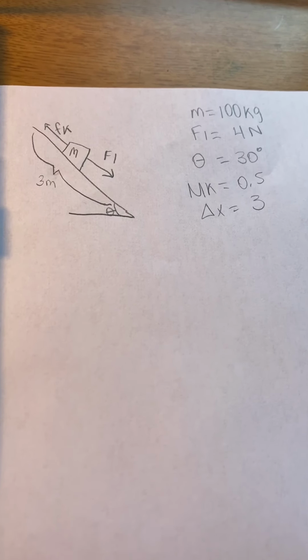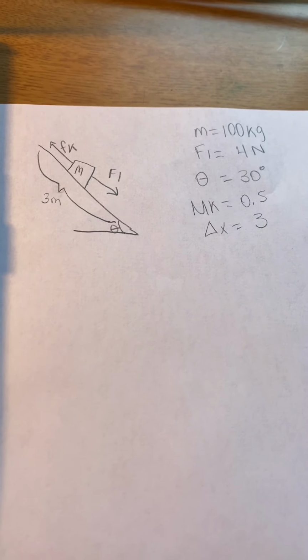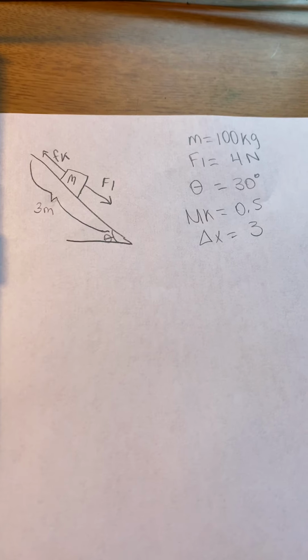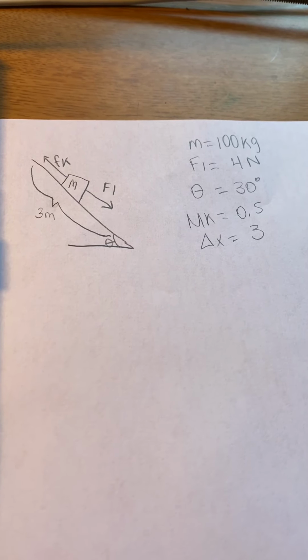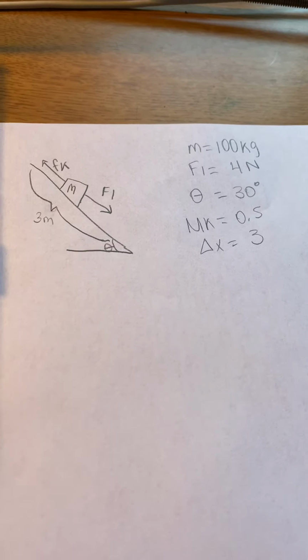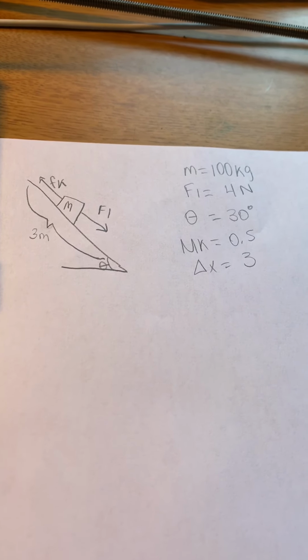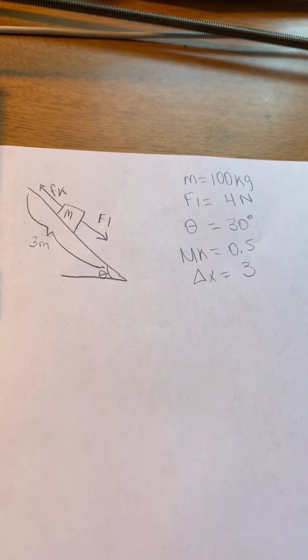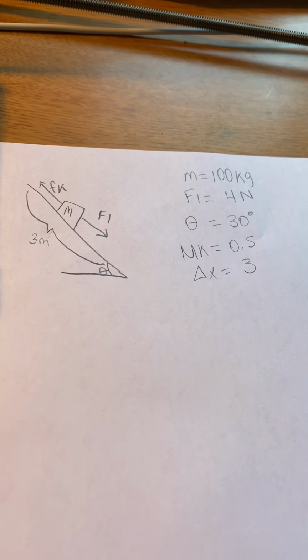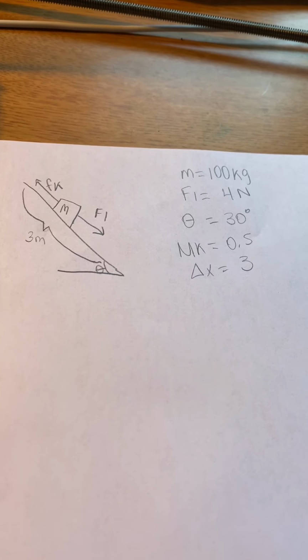Hello, so I'm doing a work problem, and to my left is the sketch. A force is pulling a block down an incline, so my F1 is my applied force, and my FK, my kinetic friction, is opposing the motion, so it's going to the left. The length of the incline is 3 meters, and theta is the angle.